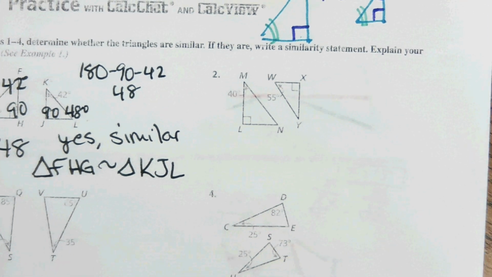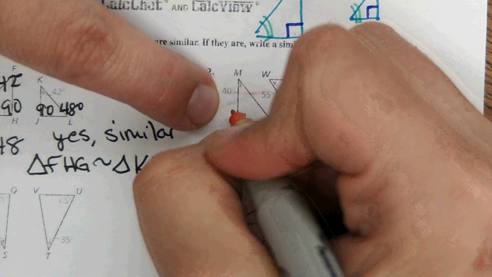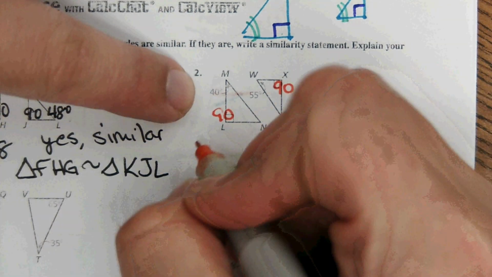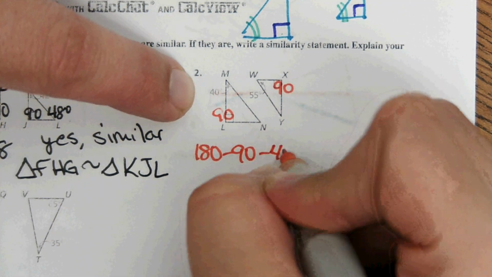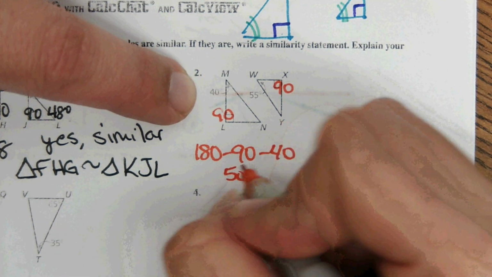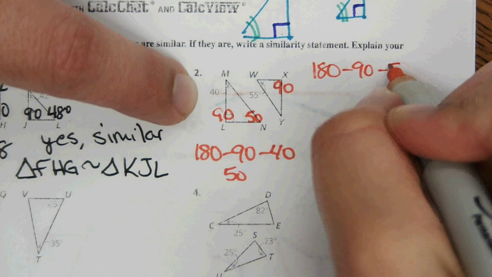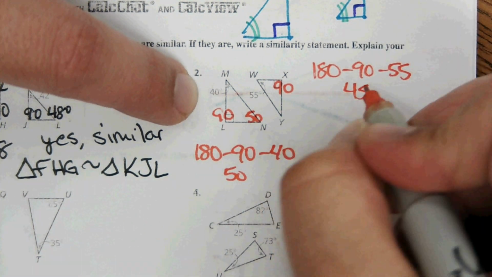Okay, for number 2, same idea. They give us both, we have 90 here and a 90 here, so we have one angle in common. We're trying to see if we have another angle in common. We do 180 minus 90 minus 40, and I get 50.